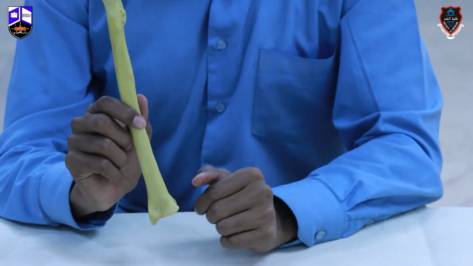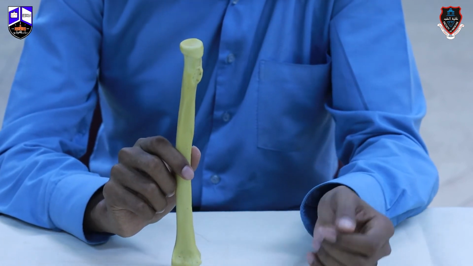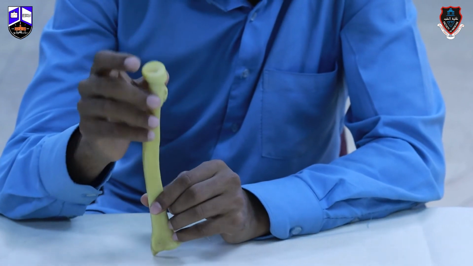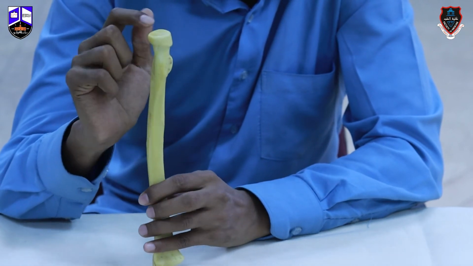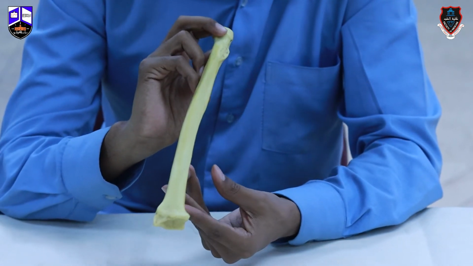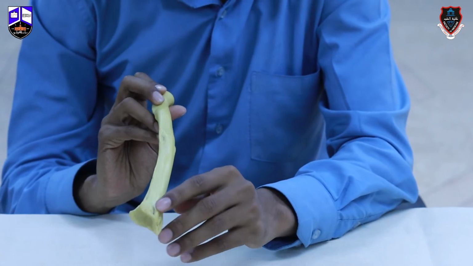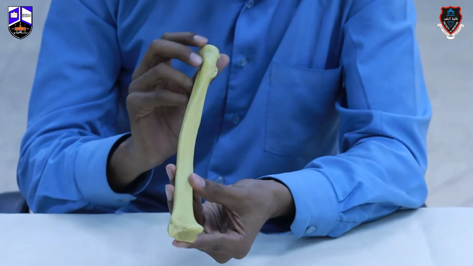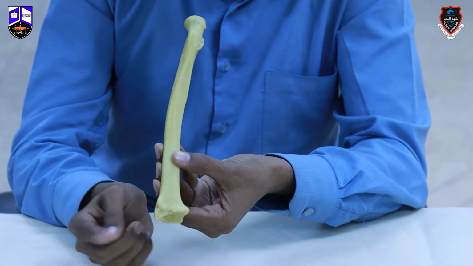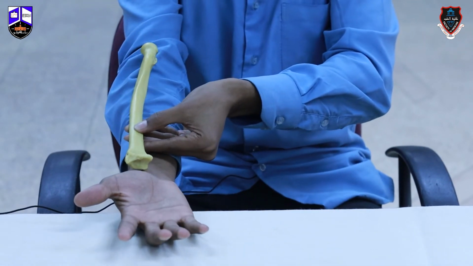Regarding the localization of the radius, is it right or left? Again, our superior landmark is the head, because it's very characteristic, cylindrical. This should be superior, and you need an anterior or posterior landmark. For me, the Lister tubercle is very characteristic, so the Lister tubercle should be posterior and the head superior. The direction of the styloid process tells you whether it is right or left. So this one is right, and this is my right radius.